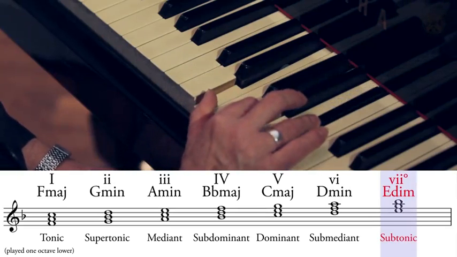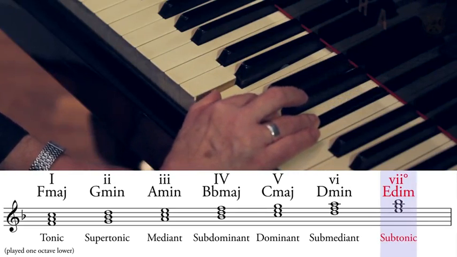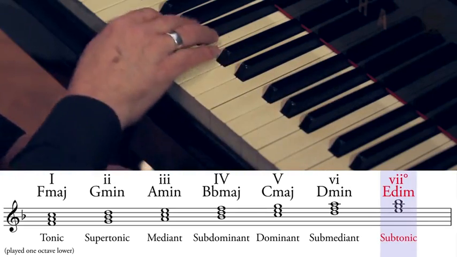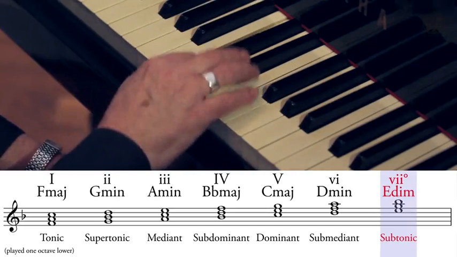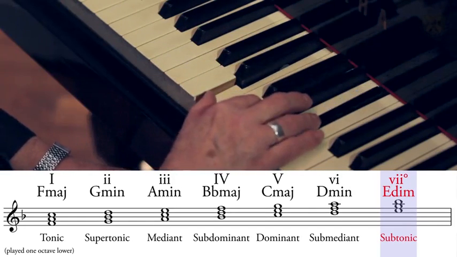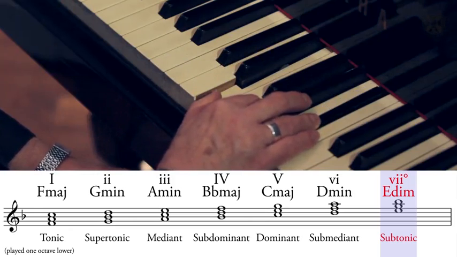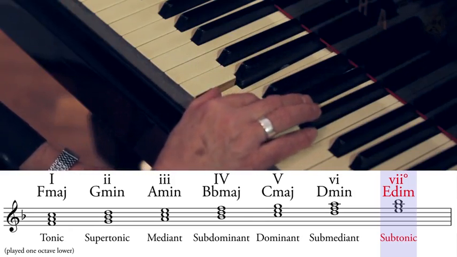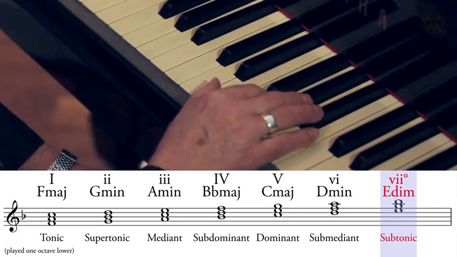And then finally, in the context of F, we have the final triad, which is built on the 7th degree of the scale, and which is a diminished triad, as you'll hear. The notes are E, G, and B flat, and that's chord 7.